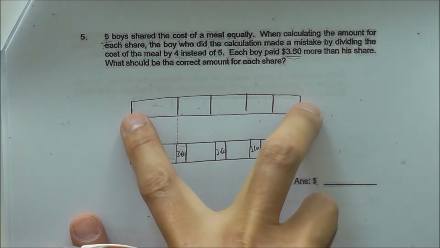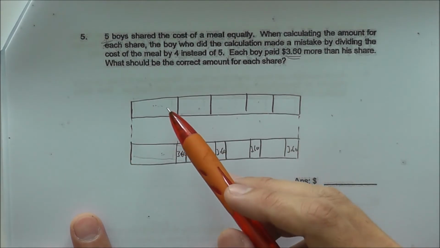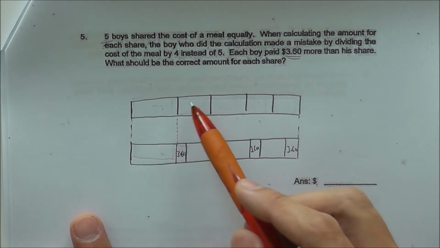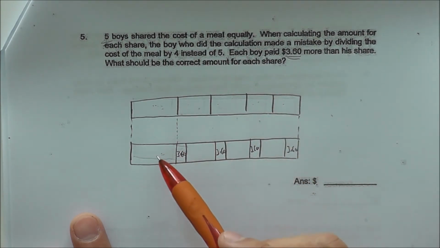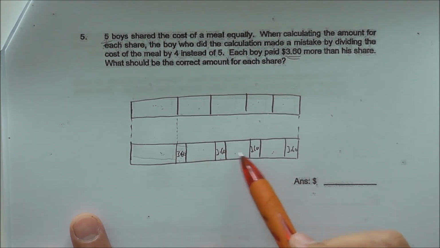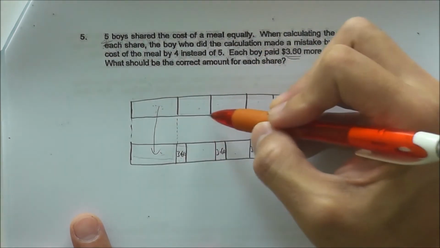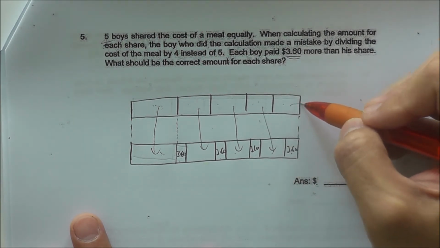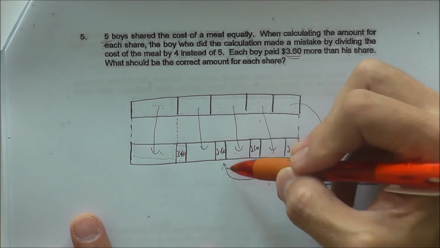Can you see the cost of the meal is the same? So the cost of the meal can be seen as 1, 2, 3, 4, 5 units. And it can also be seen as 1, 2, 3, 4 units plus 360 times 4. Can you see that this unit comes here, this unit comes here, this unit comes here, this unit comes here? So the last unit is actually a combination of all the $3.60.